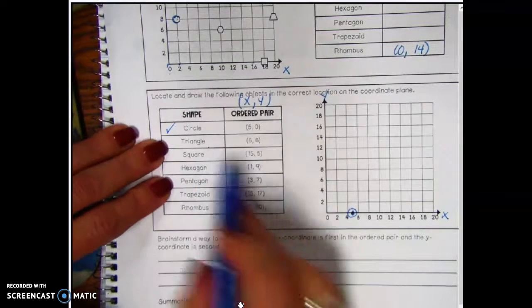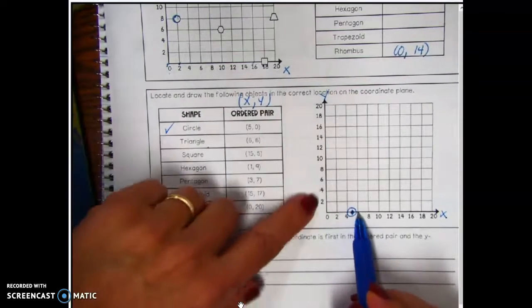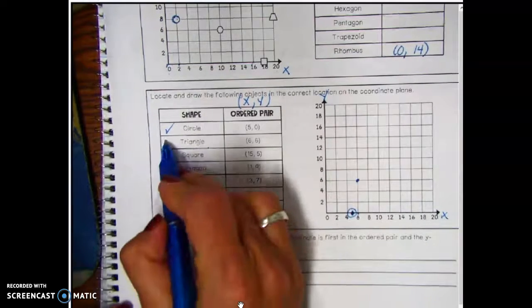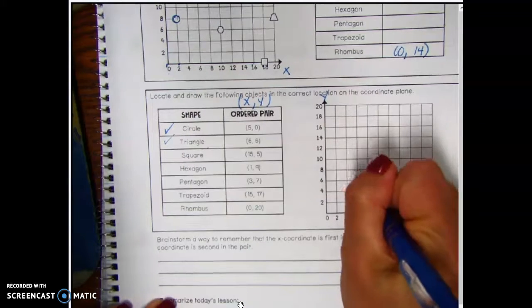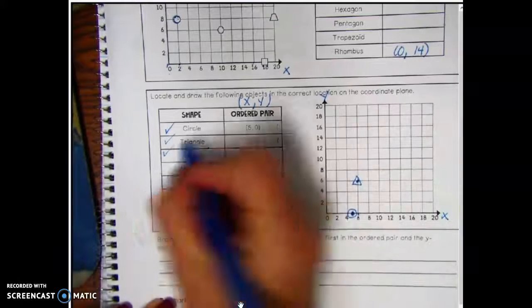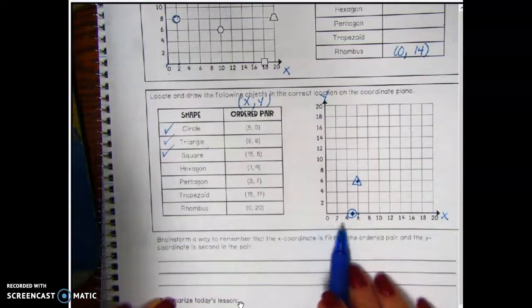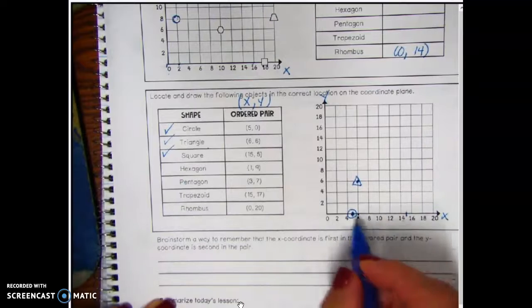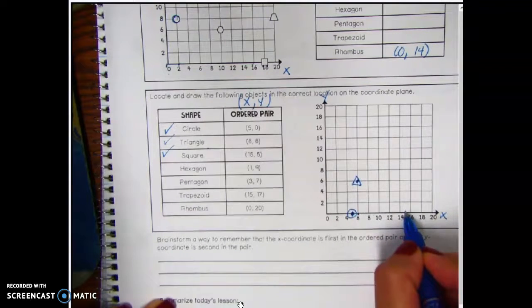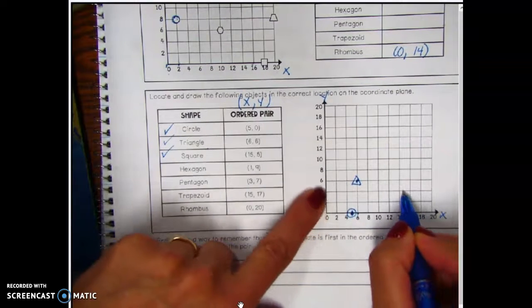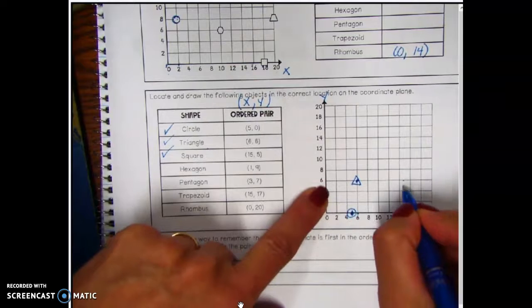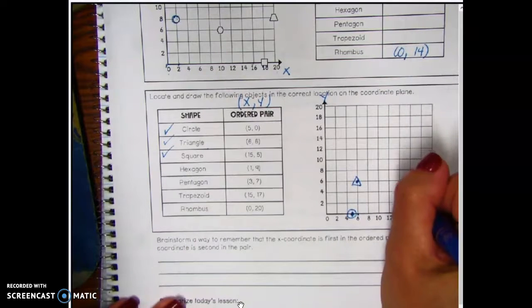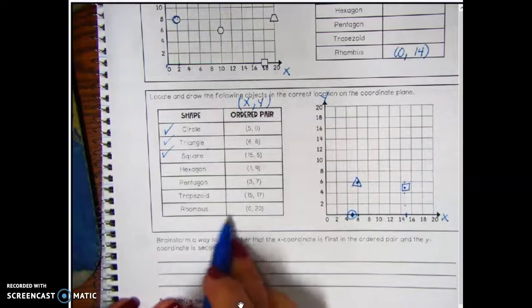Let's go to my triangle. It's 6, and then I have to go up 6. I'm going to plot my point, and I'm going to draw my triangle. How about my square? My square is at 15, so it's between 14 and 16, and I go up 5. So 2, 4, 6, so it has to be in between. And what shape was that? A square.